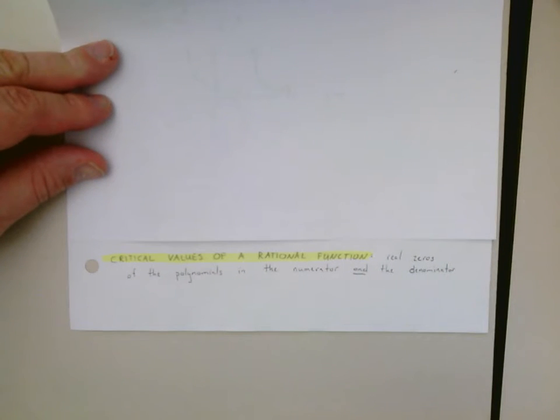This is a definition you'll want to be certain that you understand. So go ahead again, pause the video. Critical values of a rational function are the real zeros of the polynomials in the numerator and the denominator. So our rational function is a ratio composed of two polynomials. The critical values are the real zeros of both of those polynomials, the numerator and the denominator.